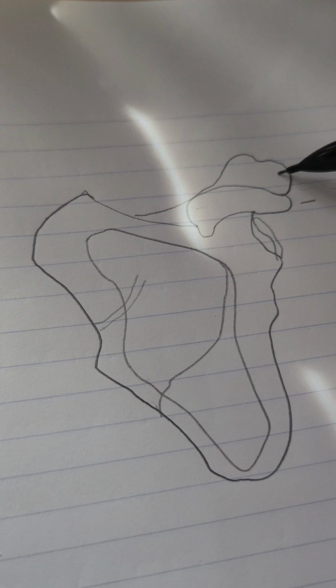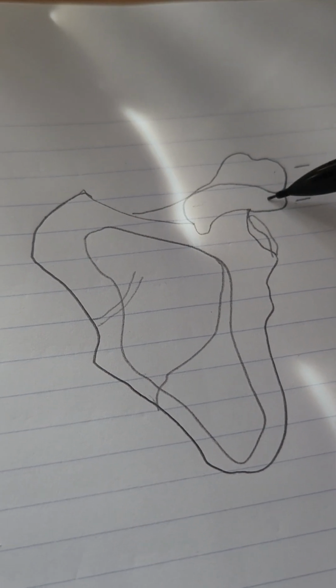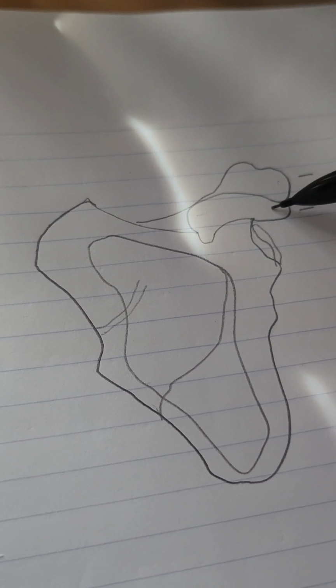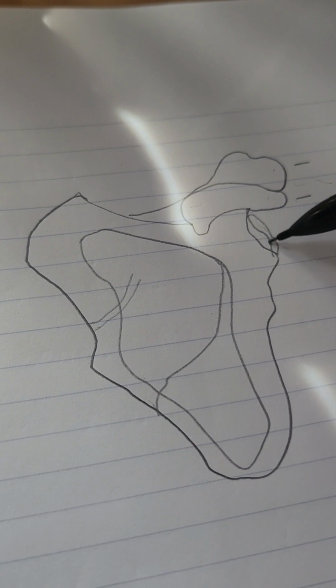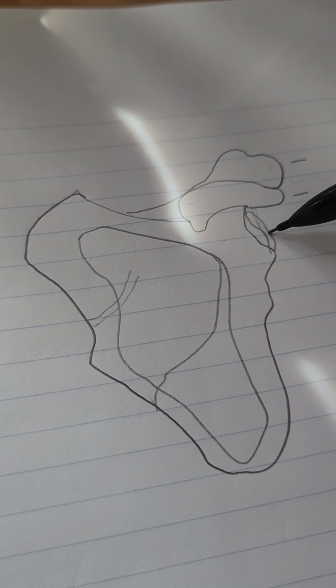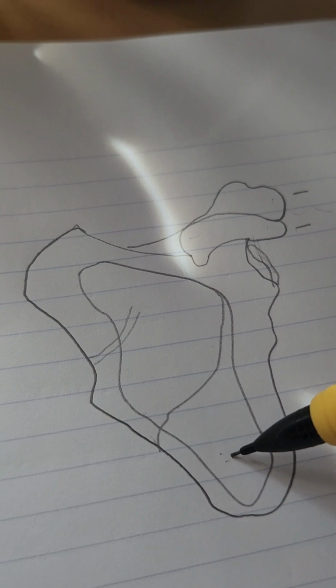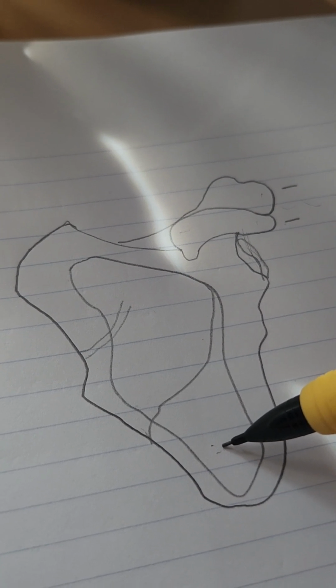Next we have the bones below the head. This would be our scapula. This part where I am pointing at is the acromion. Right below it is the coracoid process. And then this little smooth divided section is the glenoid fossa. This section right here is the subscapular fossa.